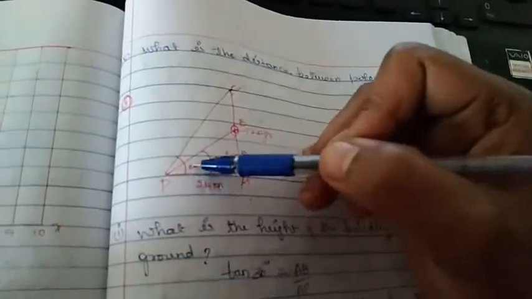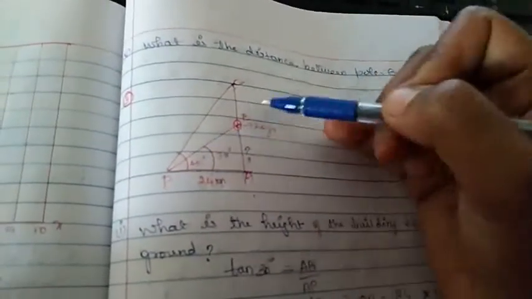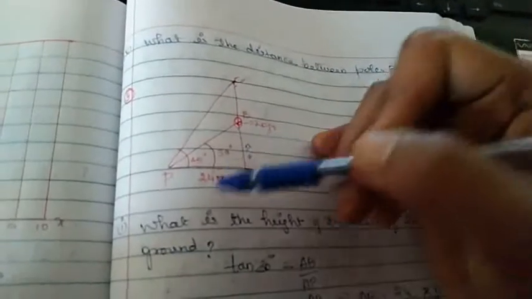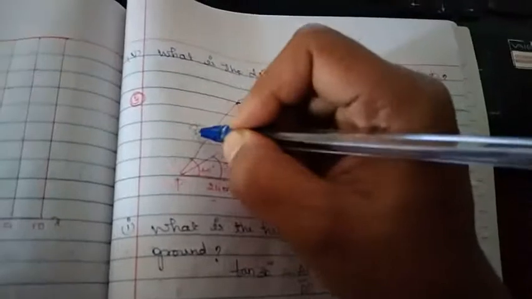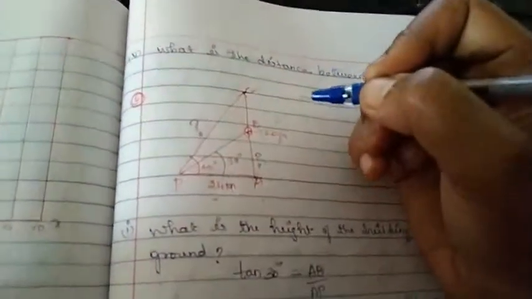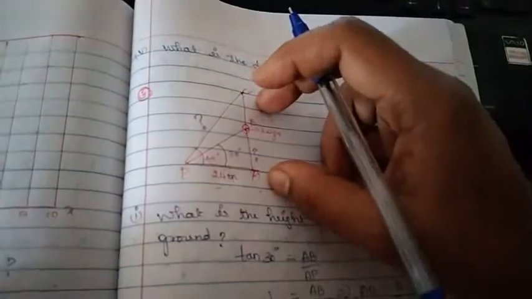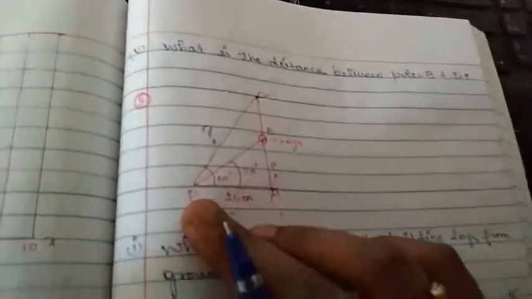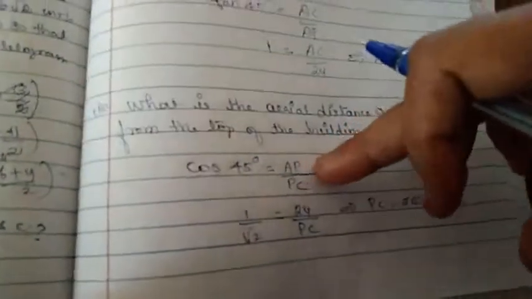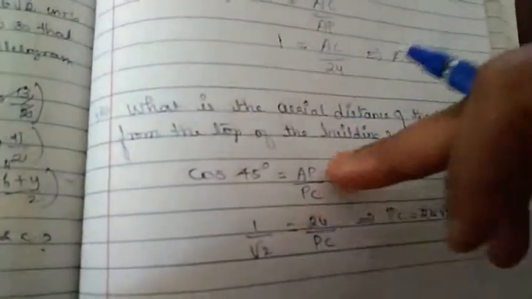And we know this is the angle of elevation 45 degree and this side is opposite to the angle, this side is adjacent to the angle, this is hypotenuse to the angle. We need to find the hypotenuse. So we have to go for either cos ratio or sine ratio. We know what is AC, so you can go for cos ratio or sine ratio as you wish. Now if we go for cos ratio, cos 45 is going to be adjacent divided by hypotenuse. So AP divided by PC. AP is 24, cos 45 is 1 by root 2, PC we don't know. So if we cross multiply, 24 root 2 meter is the aerial distance of the point P from the top of the building.